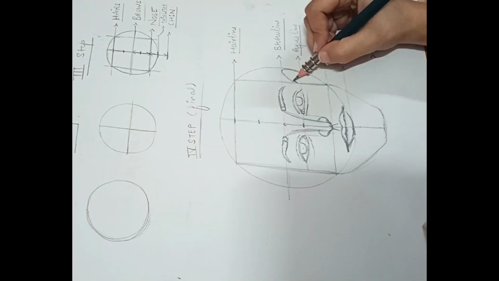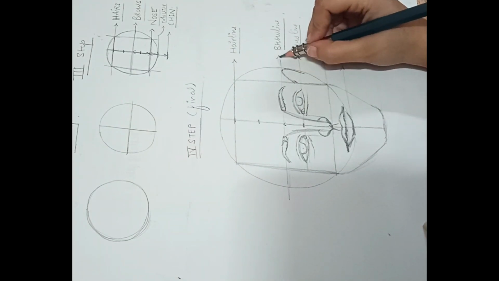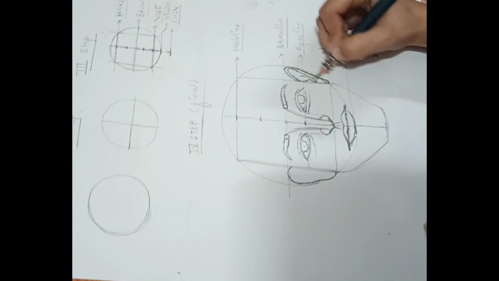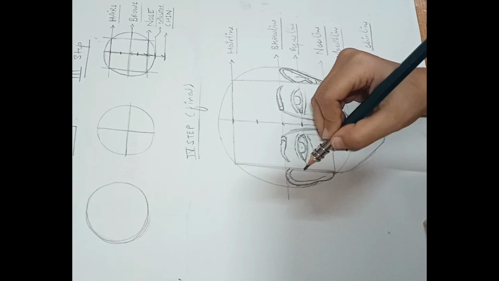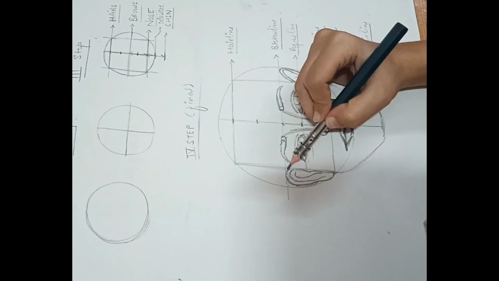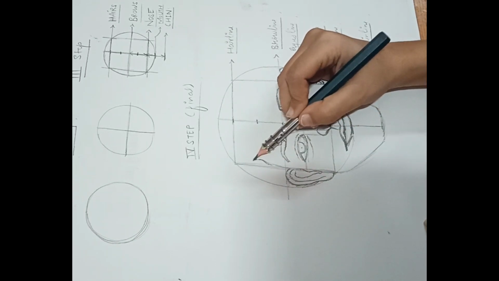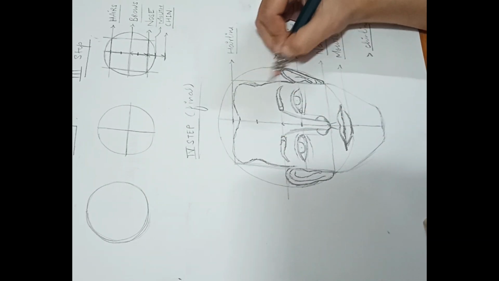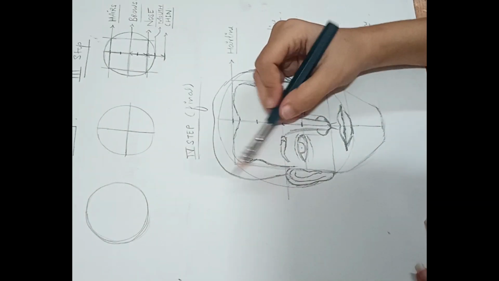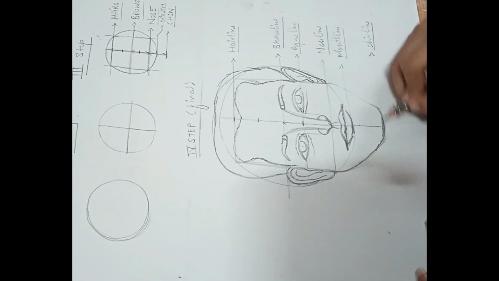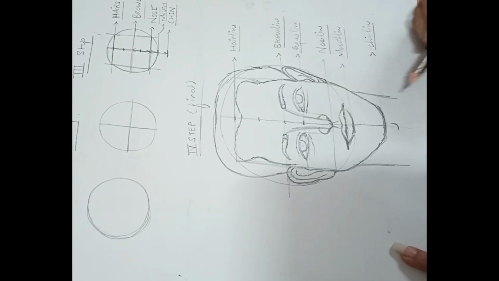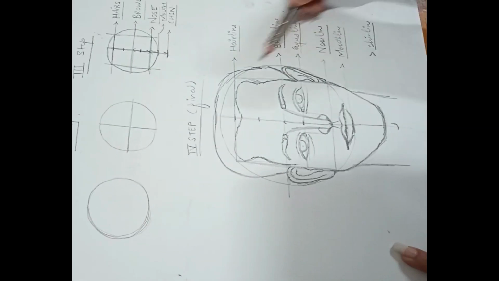Now I am connecting the ears, which should start from between the brows and eyes. I'm starting it there, and as you can see, I'm ending on the nose line. So it starts from in between the eyes and brows line and ends on the nose line. And I'm forming a curvy line of the hairline, as you can see here. You can practice it step by step, so it will be easier for you.